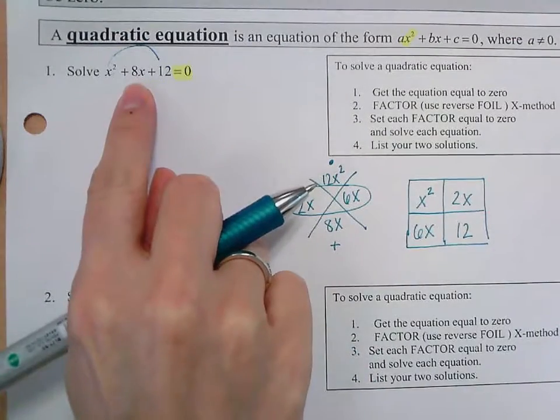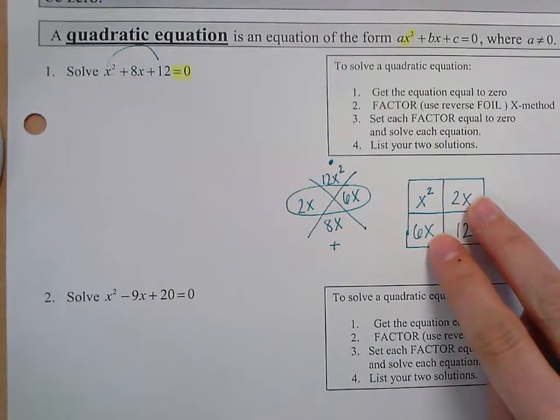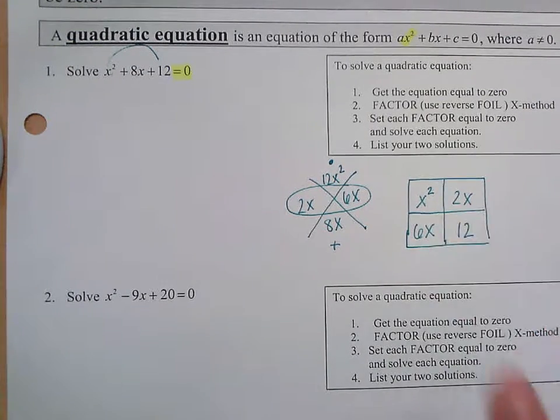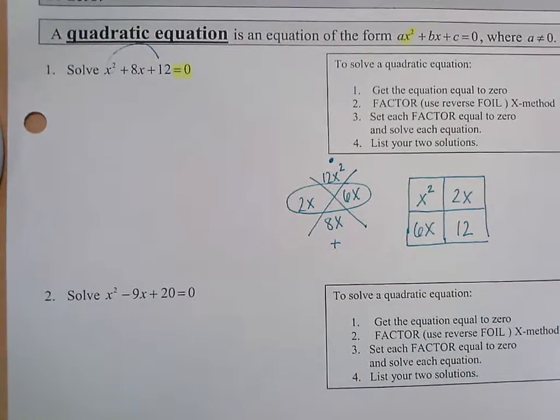And again, you're not using the 8x from the equation because the 8x is what your 2x and 6x add to. So you're splitting 8 into 2 plus 6. Then cross the rows, down the columns, pull out the GCFs. Andrew?